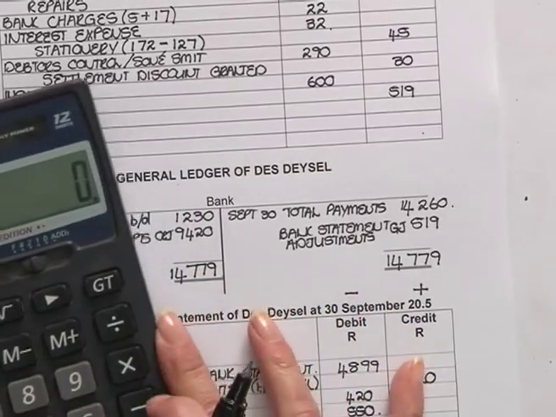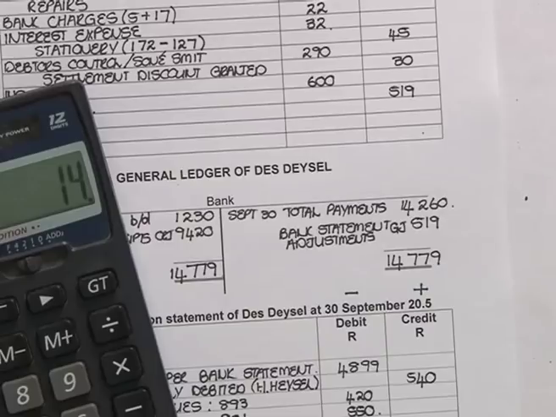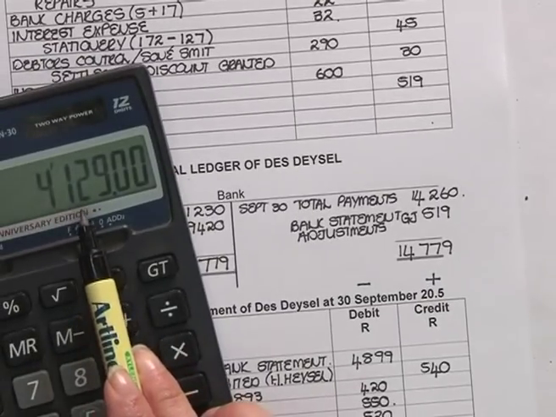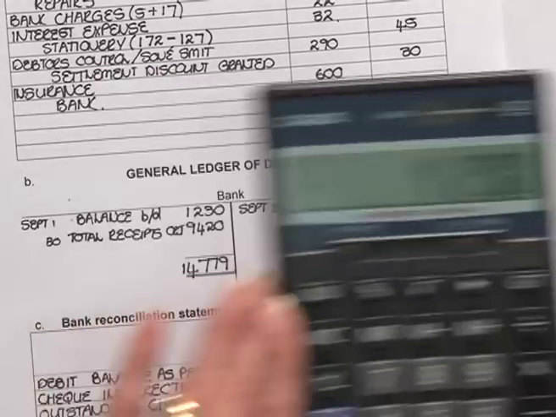And then we can just balance the account, 14,779 minus the 1,230 minus the 9,420. And that will give me my balance of 4,129.